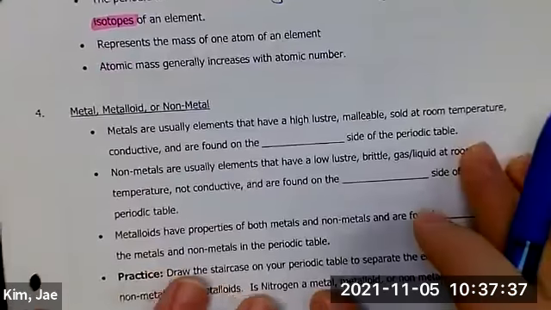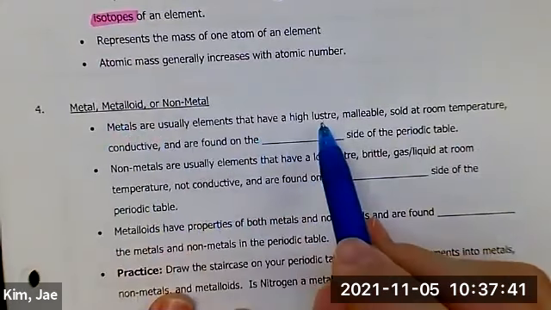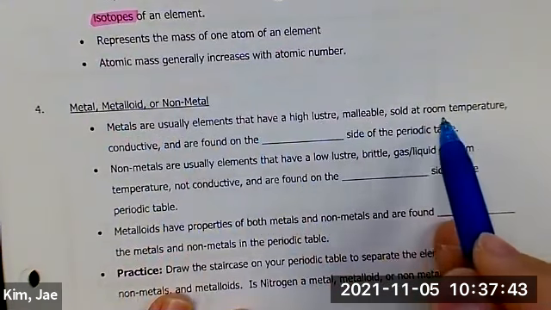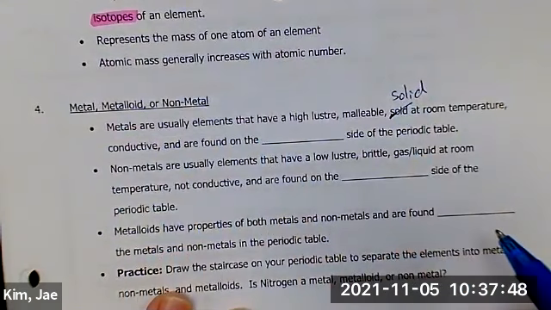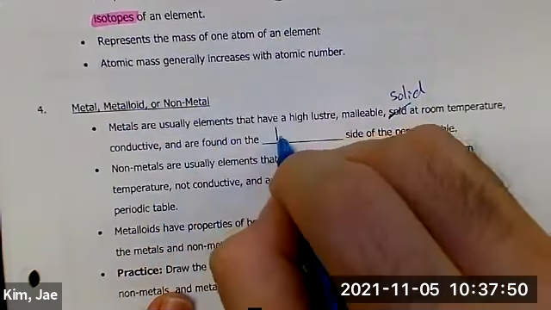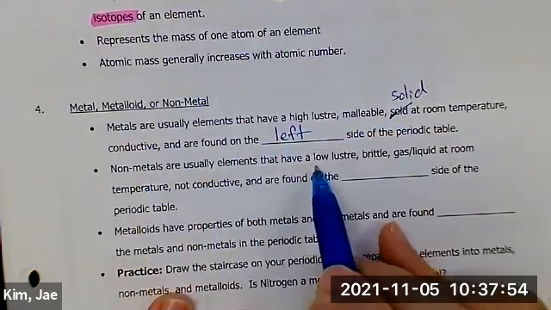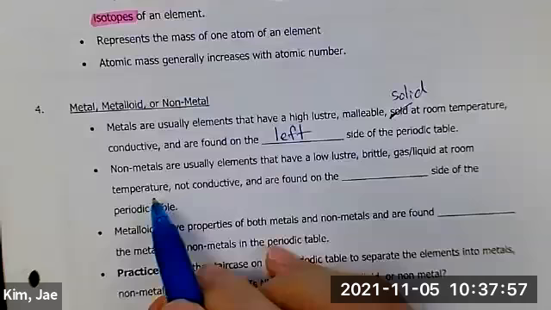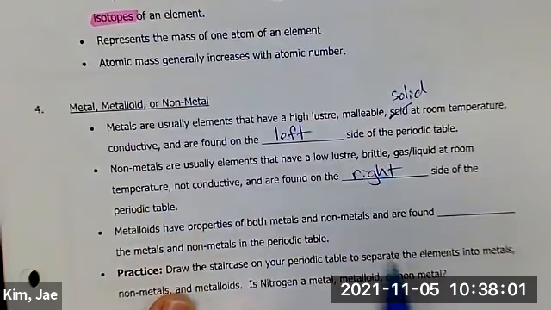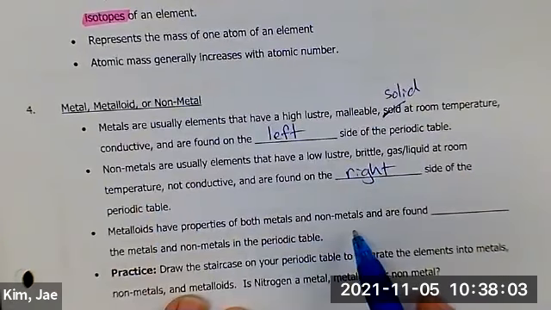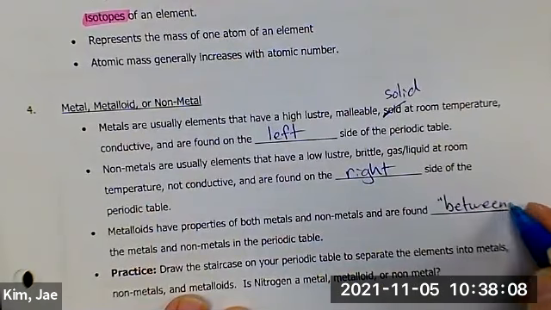This is true. Metals, metalloids, or nonmetals. Metals are usually elements with a high luster, malleability, solid at room temperature, conductive, and are found on the left side of the periodic table. Nonmetals are usually low in luster, brittle, gas or liquid at room temperature, non-conductive, and are found on the right side of the periodic table. Metalloids have properties of both metals and nonmetals, and are found between, like a staircase.